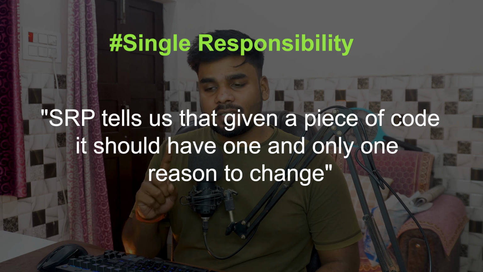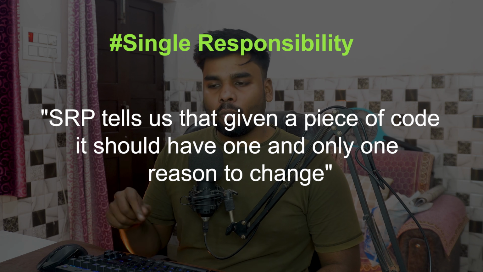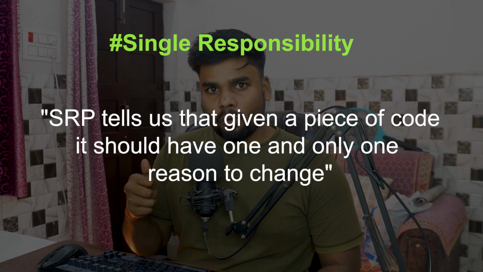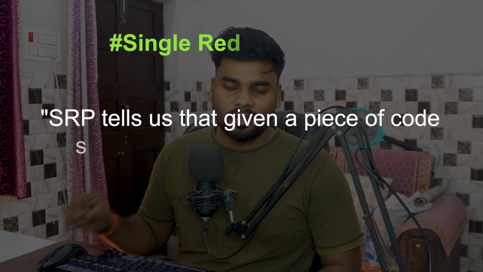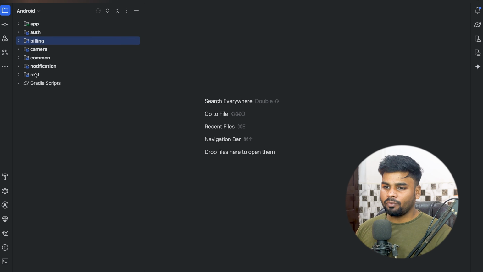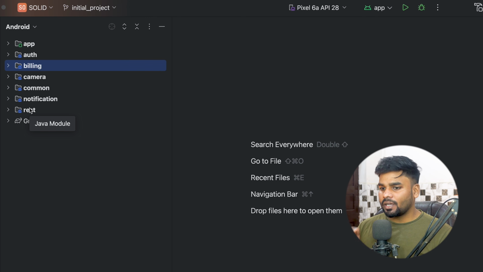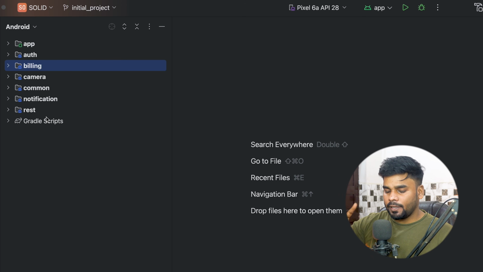So let's discuss this with code, how we can understand that our module or classes will have only one responsibility. For that, you can see over here we have a REST module. This REST module is actually used to communicate with the backend. Now it has only one responsibility. So if you are seeing this on the module level, it has only one responsibility. It deals with the backend communication.